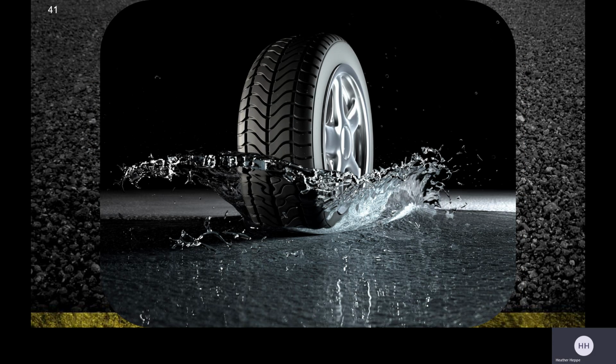Here we're going to talk about hydroplaning. So how do road conditions contribute to traction loss? Is it true that road conditions can factor in traction loss? For example, as I said just a moment ago, early minutes of rainfall.